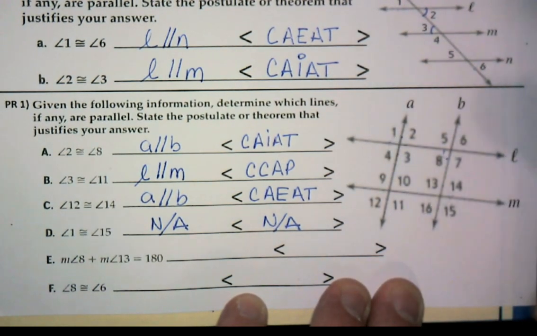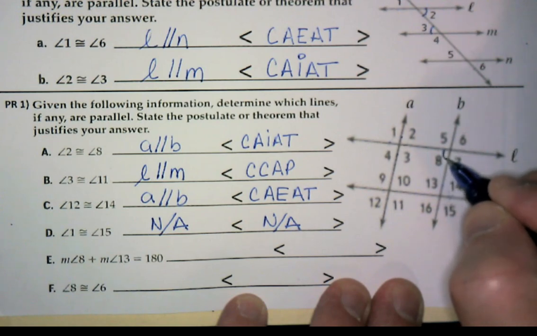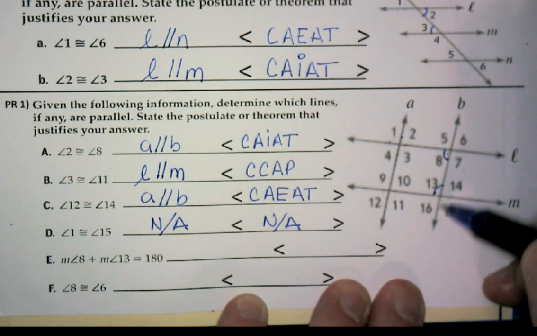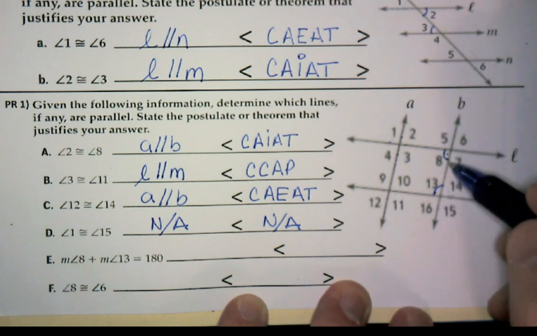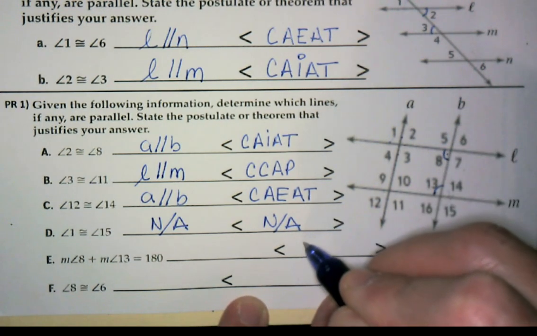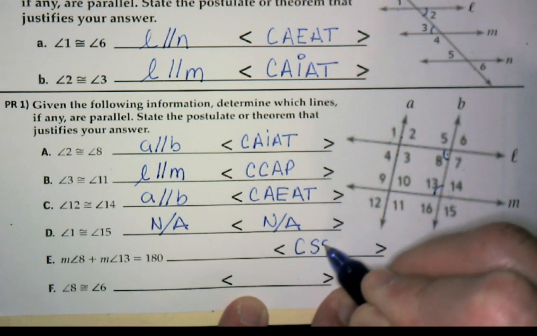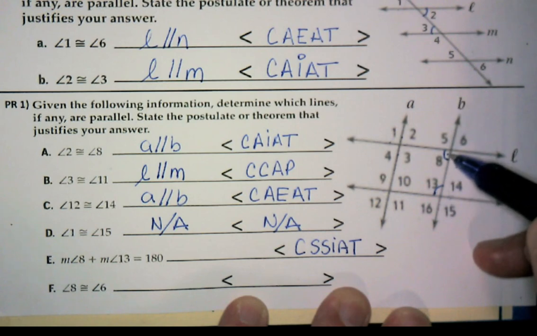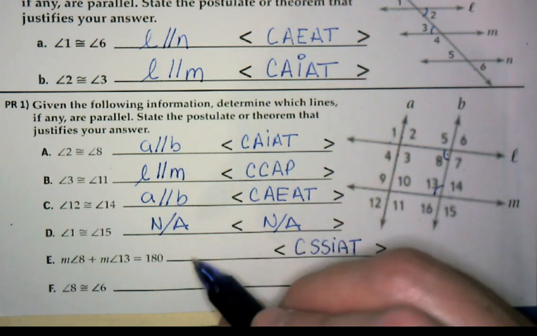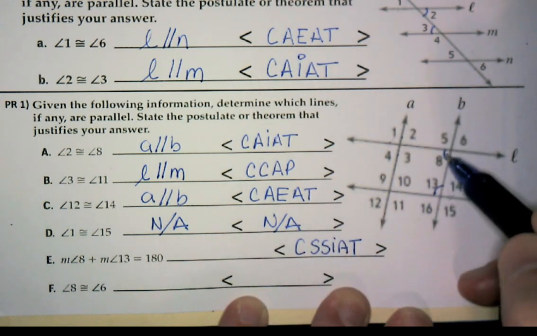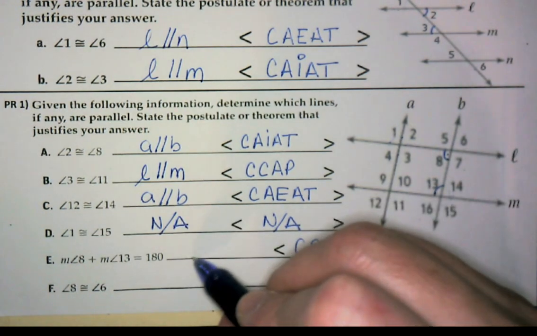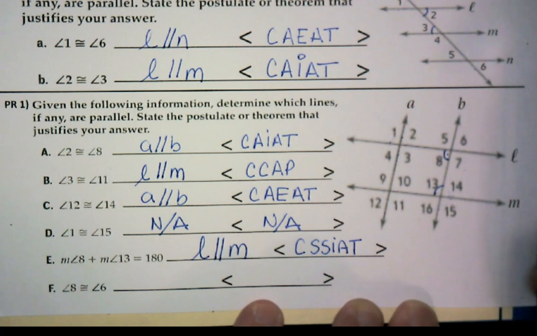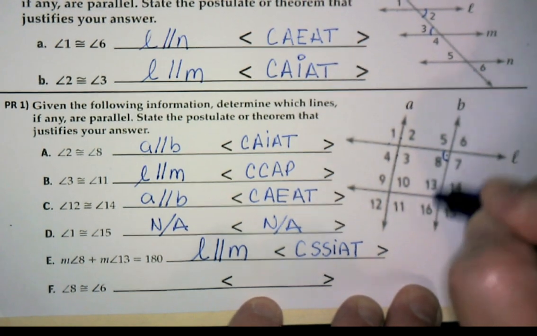8 and 13. Here we have angle 8 and 13. They're on the same side of this transversal here. So that means they are same side interior angles. So it'll be the converse of the same side interior angle theorem. And because these are same side interior angles and they add up to 180, I know that these two lines, line L and line M, will be parallel. All right, the next set of problems is number 8 and 6.